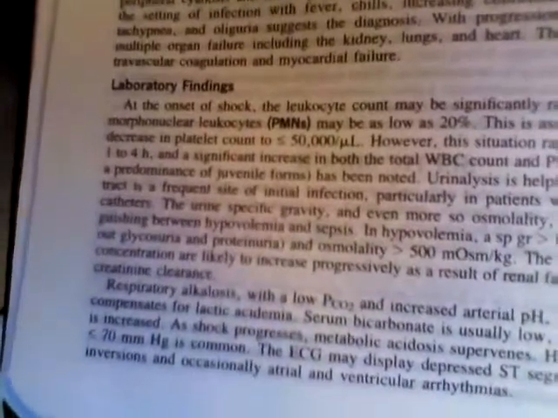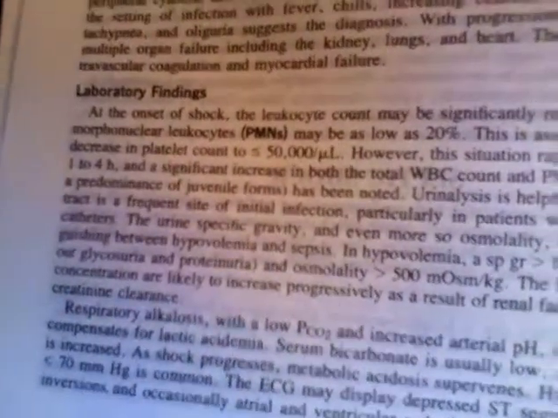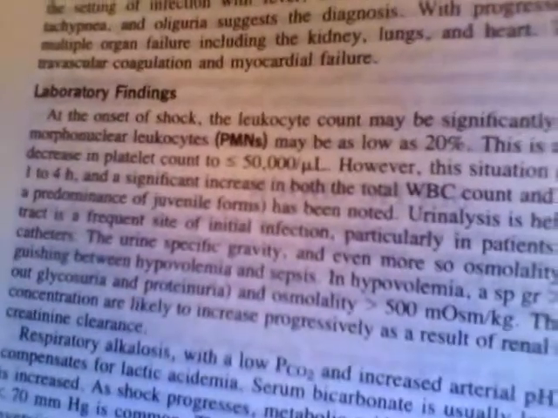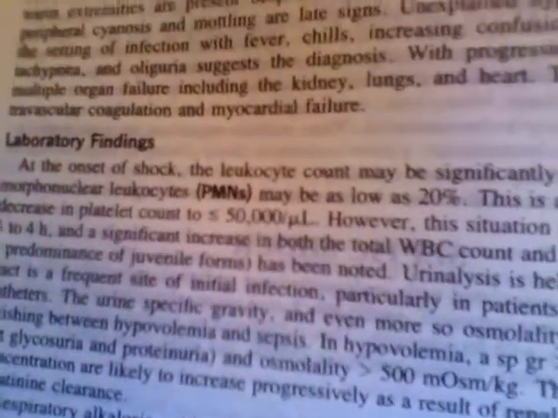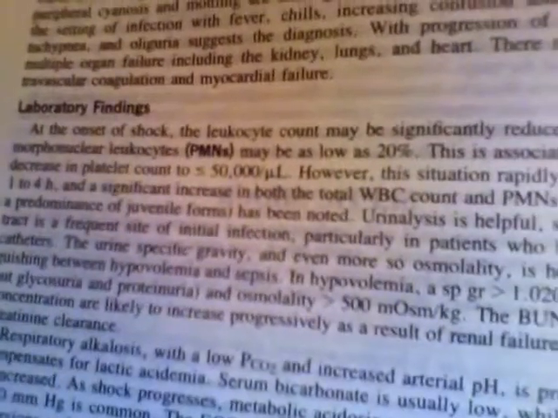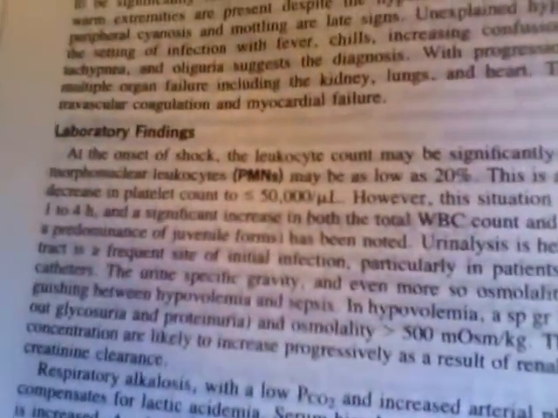There it is. At the onset of shock, the leukocyte count may be significantly reduced and the polymorphonuclear leukocytes may be as low as 20%, and so on. It gives you all that. Urine-specific gravity, even more so osmolarity, is helpful in distinguishing between hypovolemia and sepsis. It gives you all those kinds of good things all the way through it. And gram-negative, gram-positive.